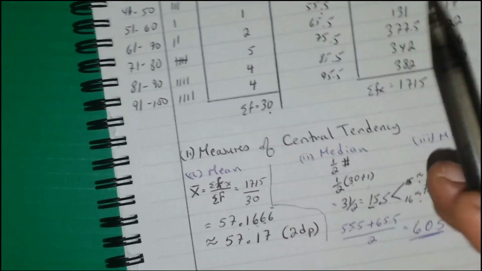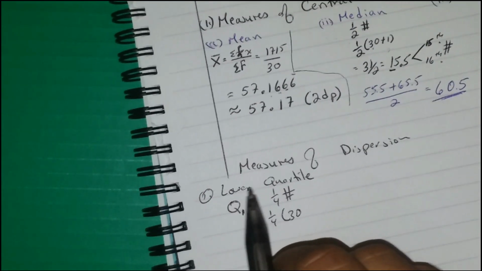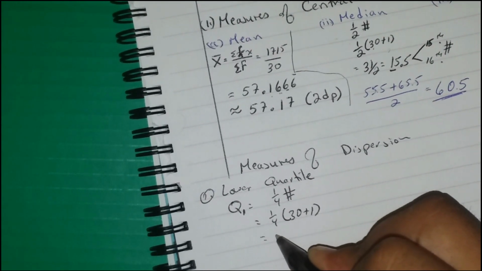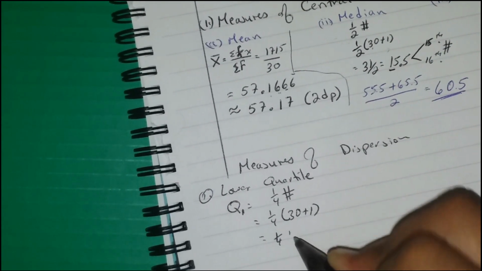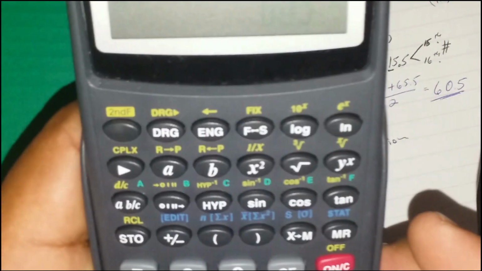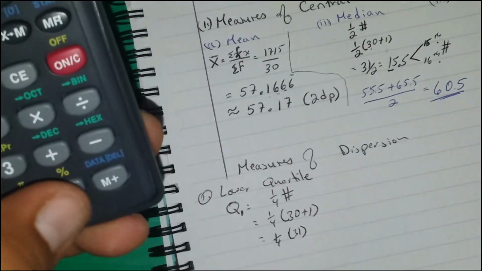It's again 30, so it's 1/4 of 30, but to make it accurate, we're going to say 30 plus 1. So it's going to be 1/4 of 31, so it's going to be 31 divided by 4.